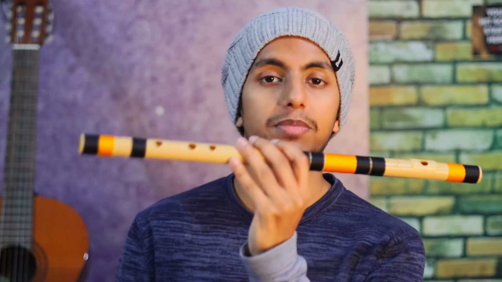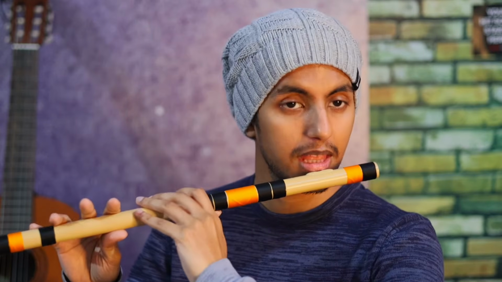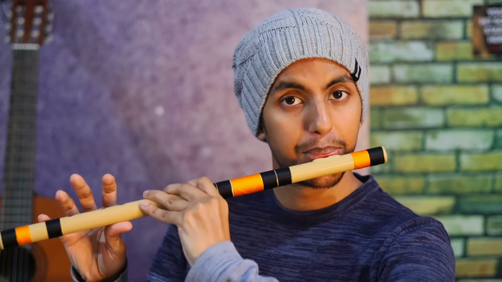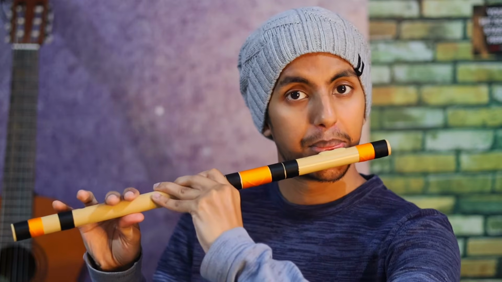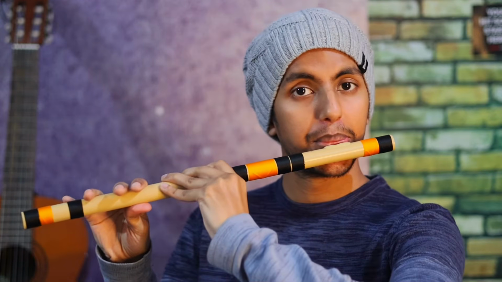Till now, some of you may have heard different sounds coming out of flute, even if you're holding a particular number of holes. Something like this. It's perfectly normal because flutes can be played in different ranges known as octaves. Firstly, let's know the difference between notes and octaves.